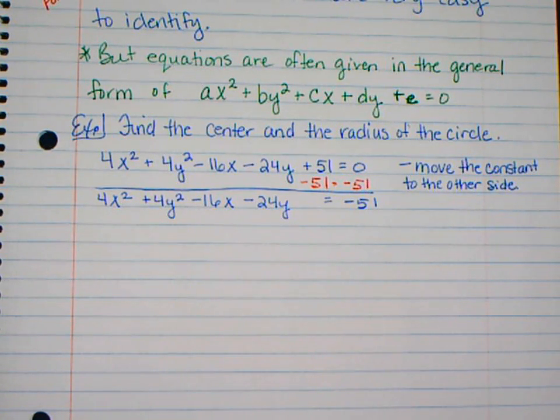No? Okay, good. Now the next step, you want to group your two terms with your x's together and the two terms with the y's together. Sometimes when you get problems, they'll already be like that, so you wouldn't have to go and regroup it if they're already grouped together. But sometimes, like in this example, they're not.